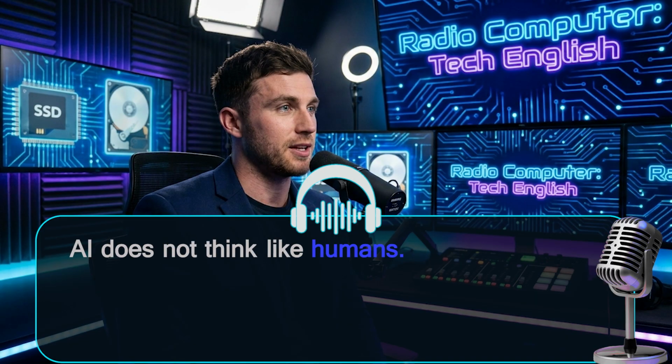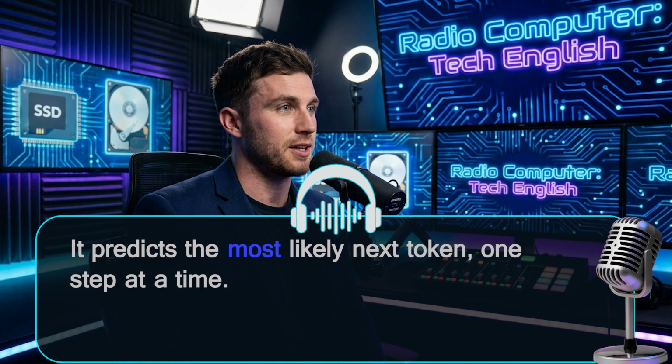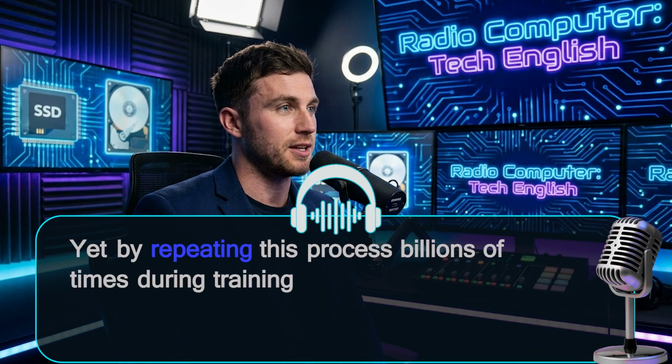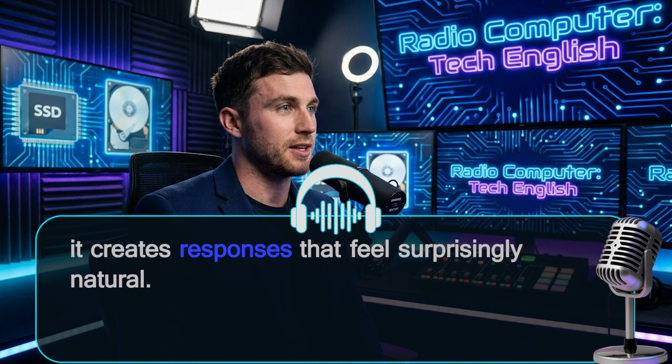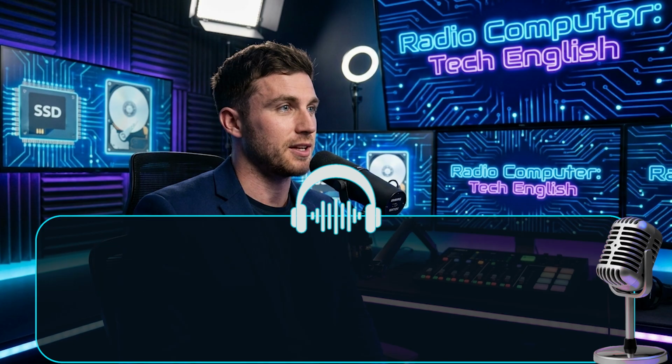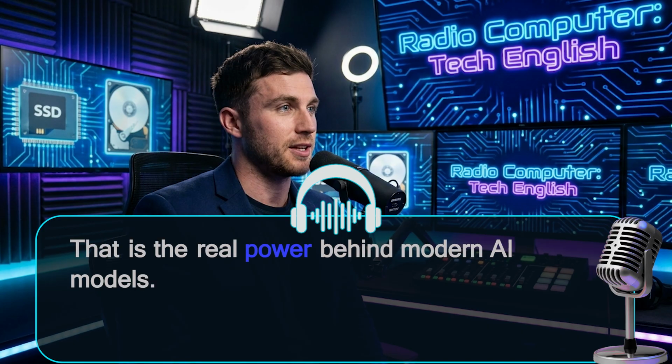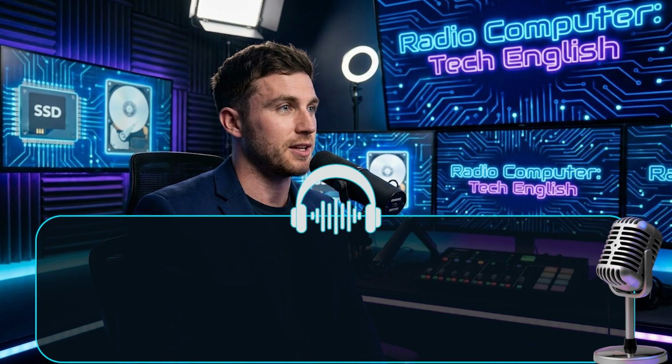AI does not think like humans. It predicts the most likely next token, one step at a time. Yet by repeating this process billions of times during training and thousands of times every second during inference, it creates responses that feel surprisingly natural. That is the real power behind modern AI models.